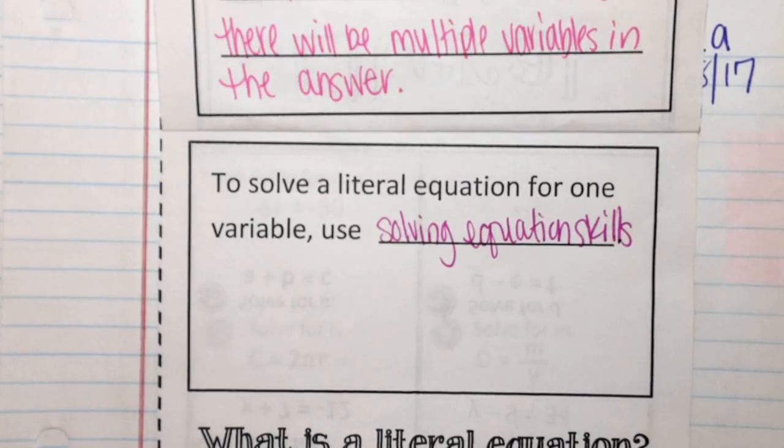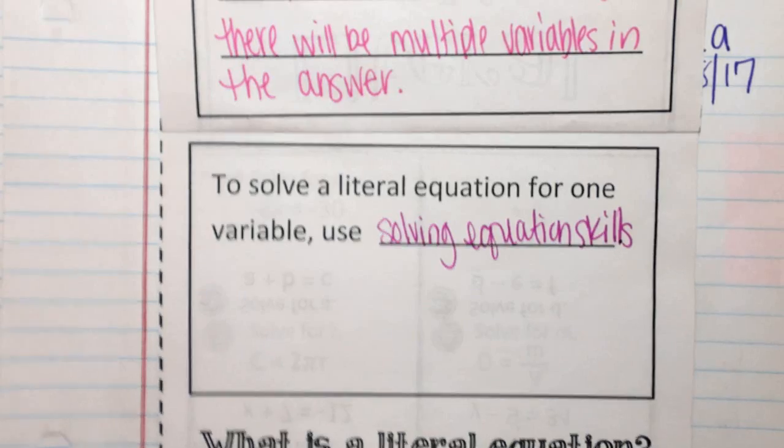Dun, dun, dun, dun. 1 step is really easy, 2 steps a little more complicated. Not really. Are we ready? Are we ready? Okay, let's open.